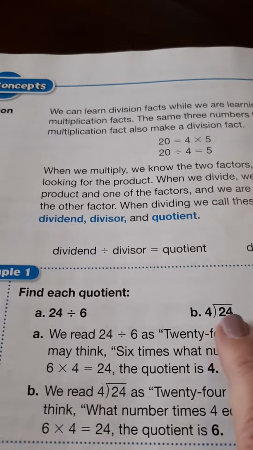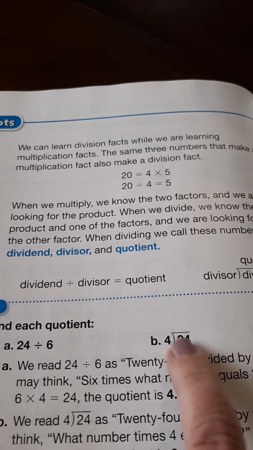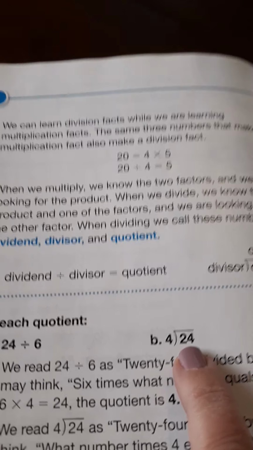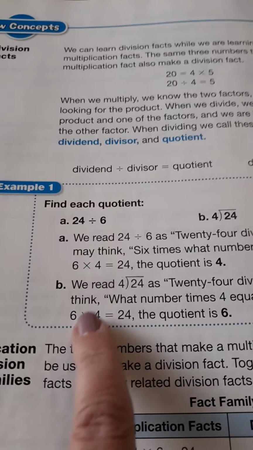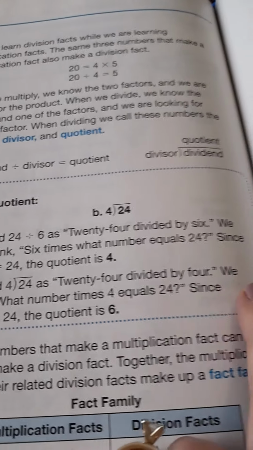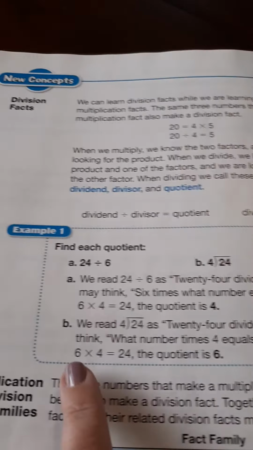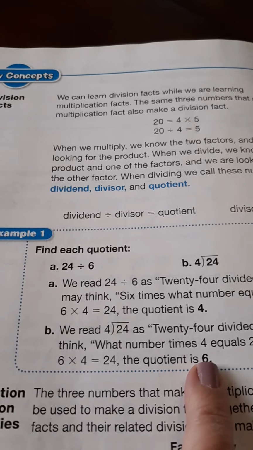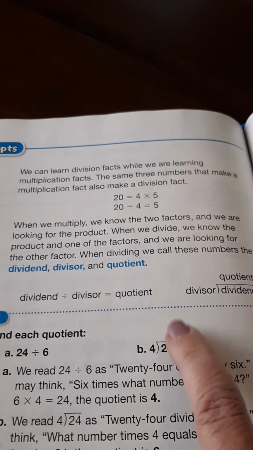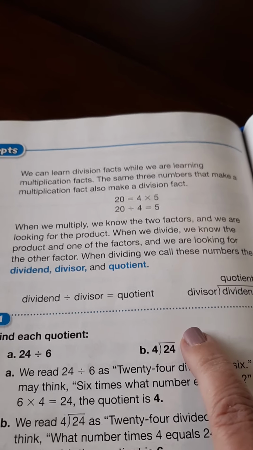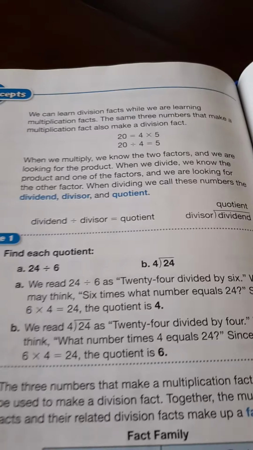Okay, so B, we have 24 divided by 4. Notice when we have this division bracket here, we say the number inside first. That's our dividend. 24 divided by 4, that's our divisor. We think, what number times 4 equals 24? Since 6 times 4 is 24, the quotient is 6. So think, what's our missing number? What times 4 is 24? That's going to be your answer, or your quotient. Since 6 times 4 is 24, that would go on top as our answer.